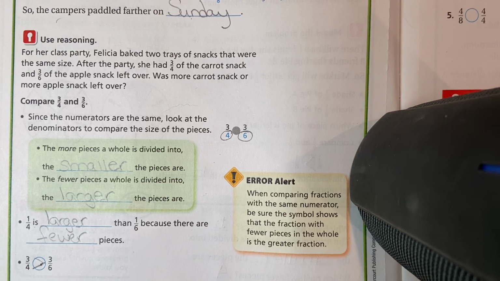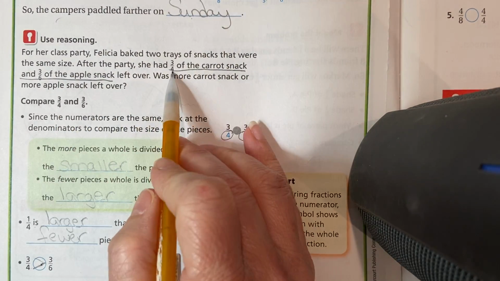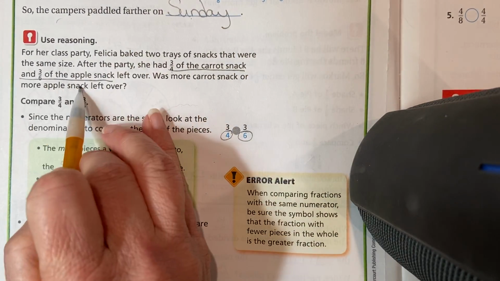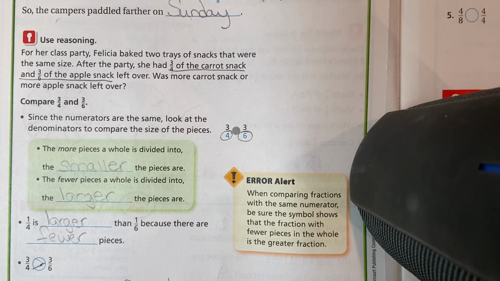So there was more of which snack left over. If 3/4 is larger, we're going to come up here. See, 3/4 was our carrot snack. 3/6 was our apple snack. So that means that there was more of the carrot snack left over.